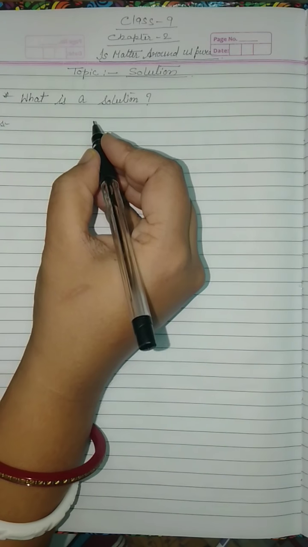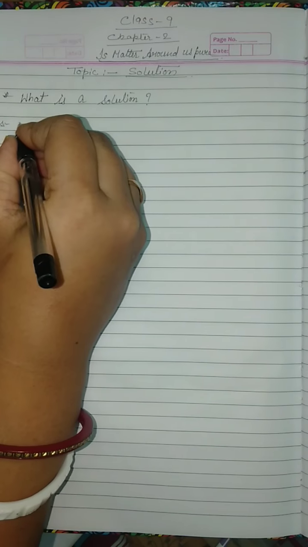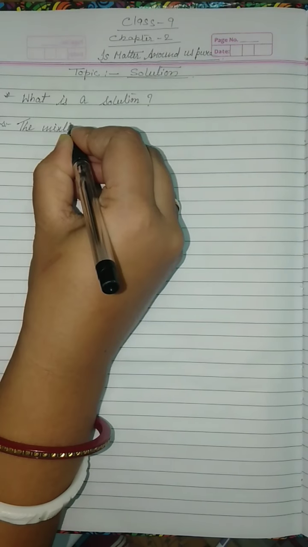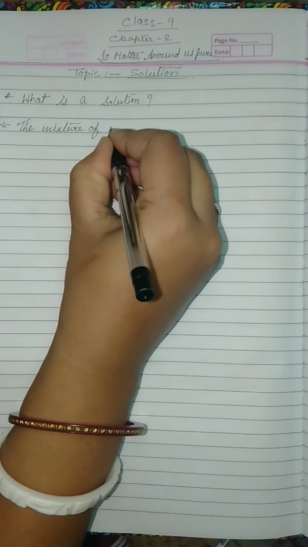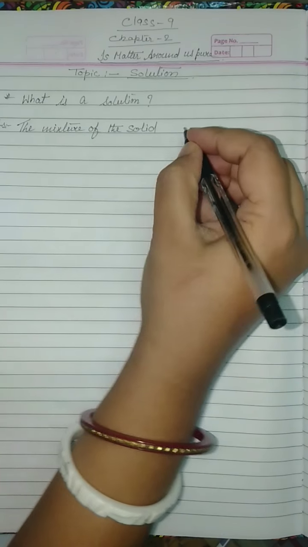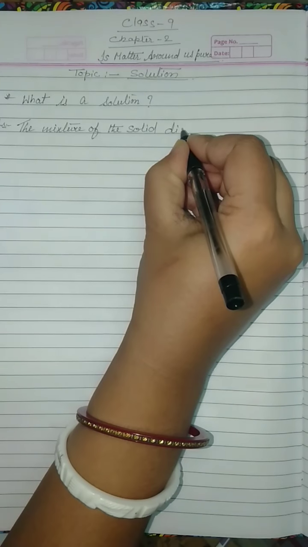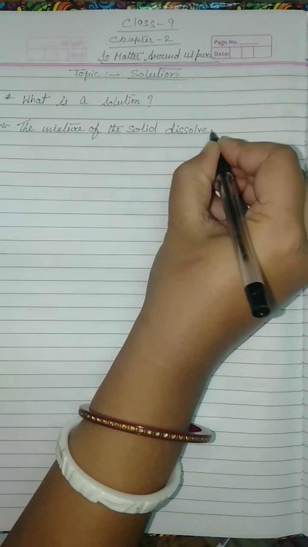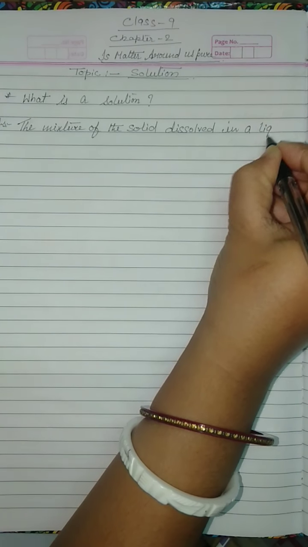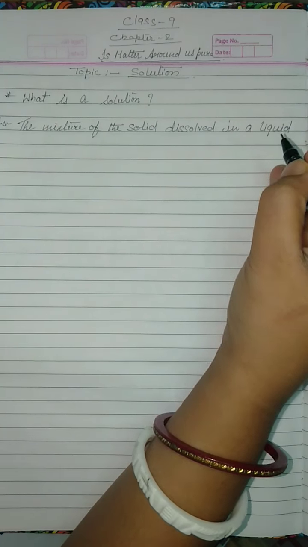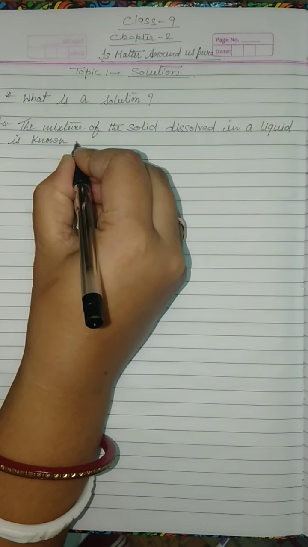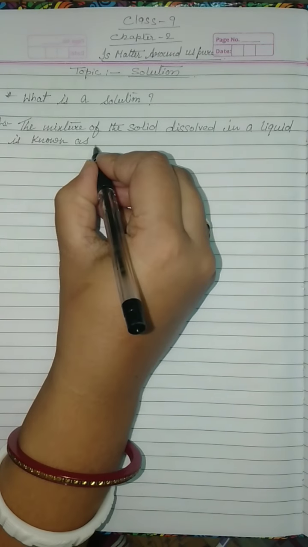So solution is a mixture of the solid dissolved in a liquid is known as solution.